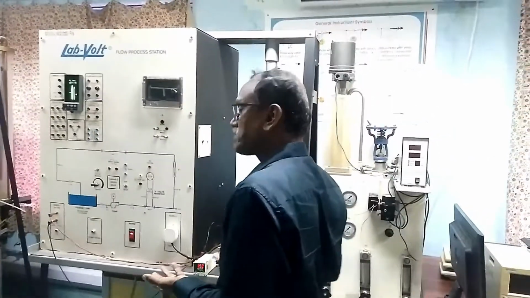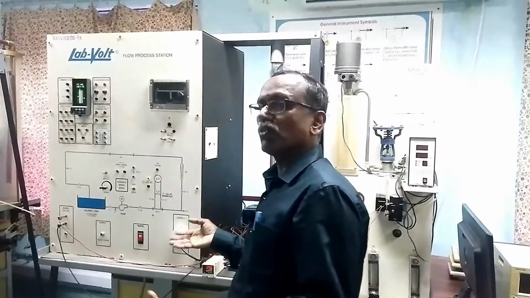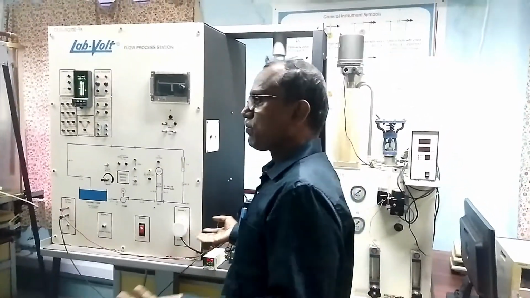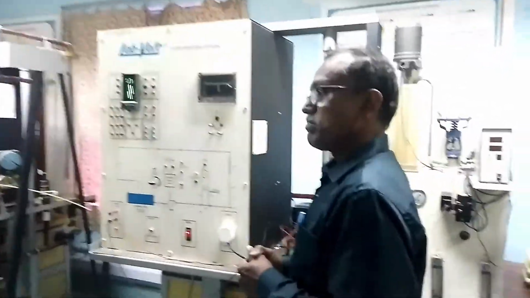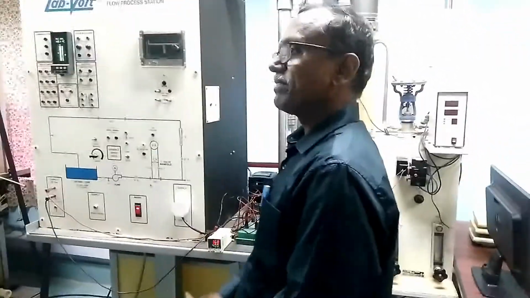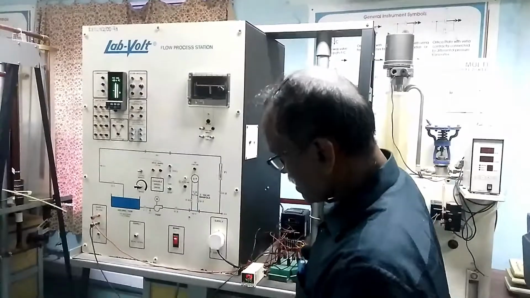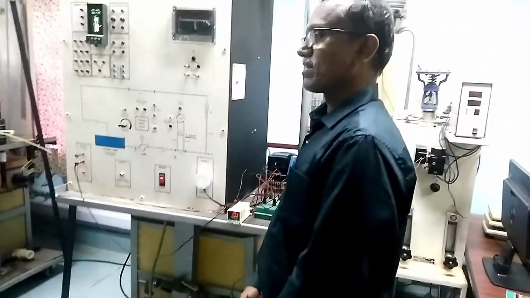The output of the PID controller is 4 to 20 milliamps, depending upon the error. That 4 to 20 milliamps cannot drive the pump. So how can the speed of the pump be varied? The pump is driven by a 3-phase induction motor. The speed of the 3-phase induction motor can be varied by varying the frequency.